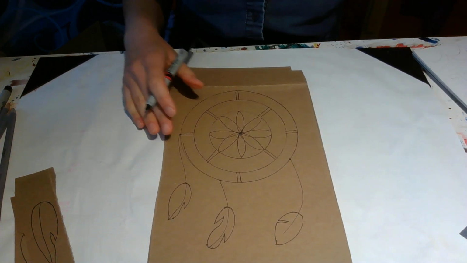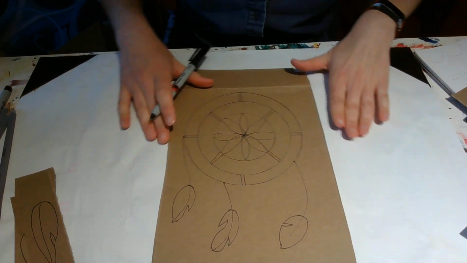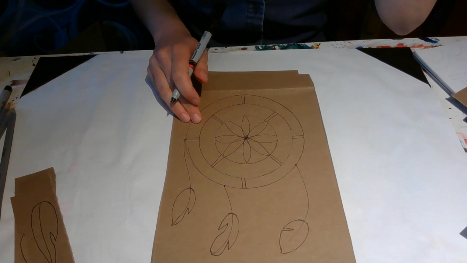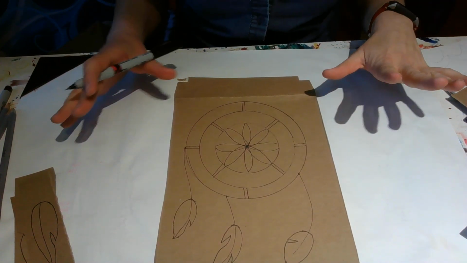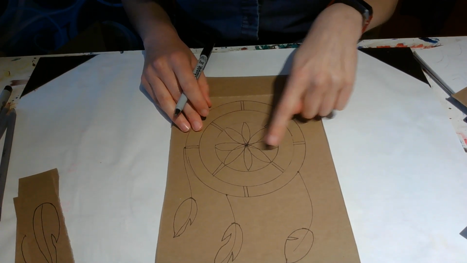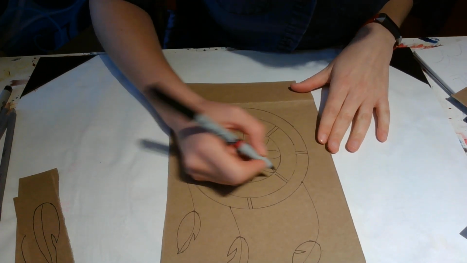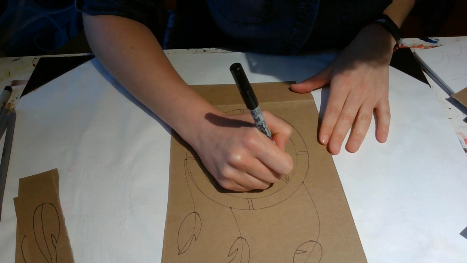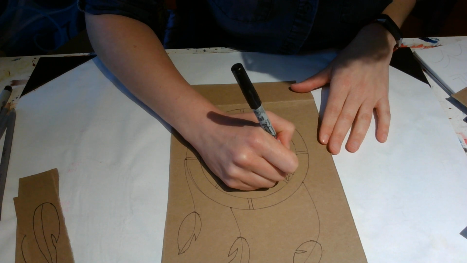Alrighty, now that we have created our web start in the center, and we have divided some of our areas for the inner rings, now we can actually start working on some of those patterns. So I'm going to go with one of the patterns that I really enjoy doing the most, and I'm going to take that pattern and repeat it in multiple sections. Okay, so I'm going to go with that curve idea. So it's a curved line, curved line.